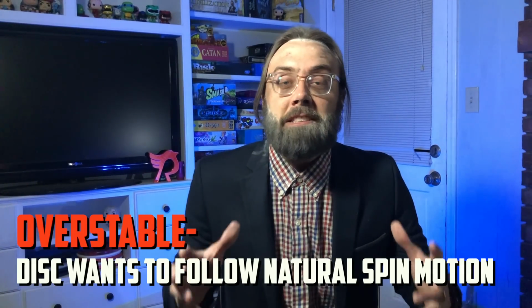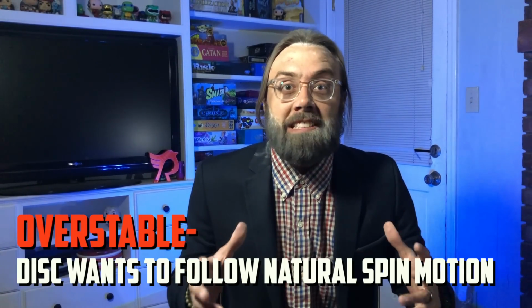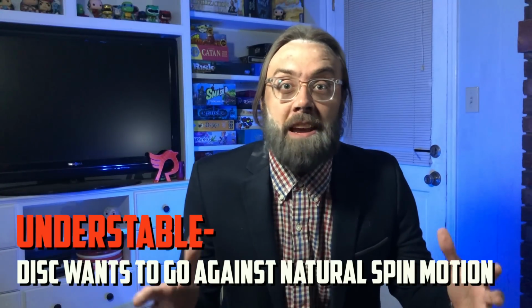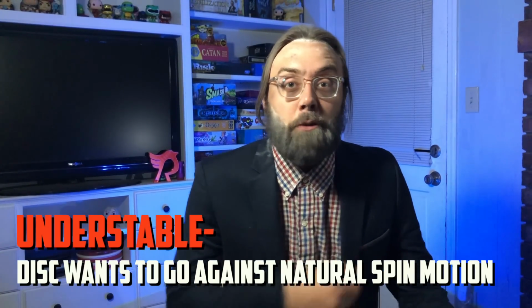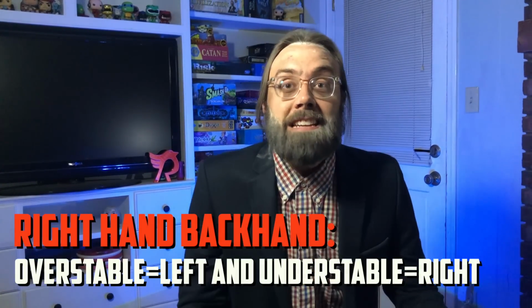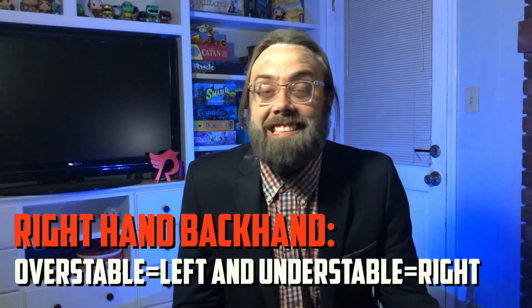Another set of terms you'll hear him use is overstable and understable. This means the disc's desire to go on its intended flight path. For example, a right-handed player throwing a backhand, an overstable disc is going to go left. An understable disc will go against the desired flight path and have the ability to go right.